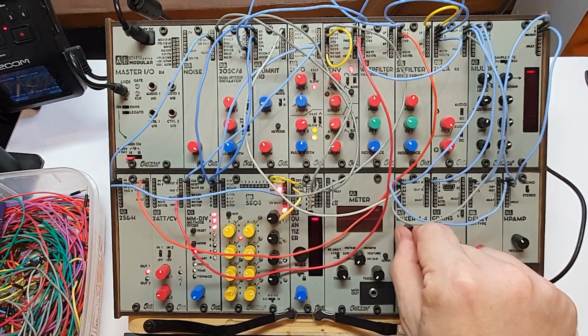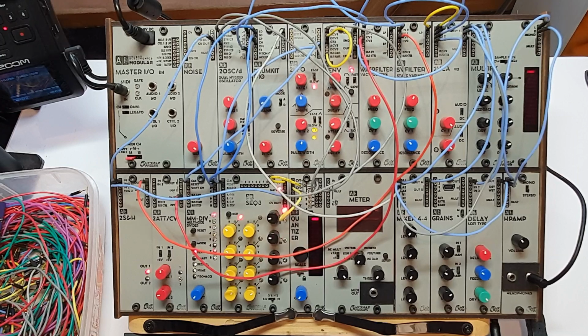And that was a patch from scratch using the Synthexplorer from AE Modular from Tangible Waves. And I was going for a kind of a Berlin School theme here.